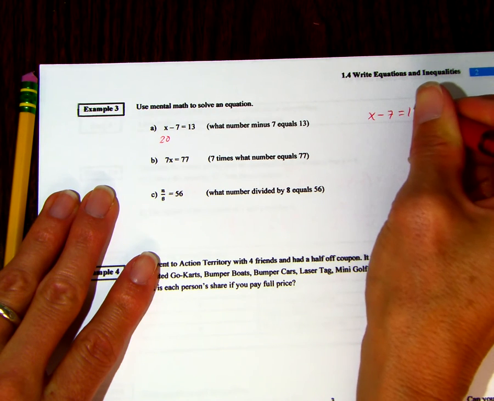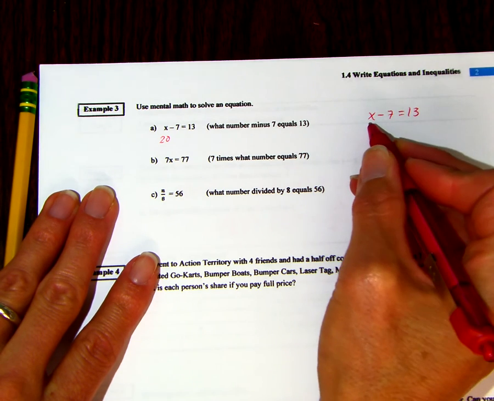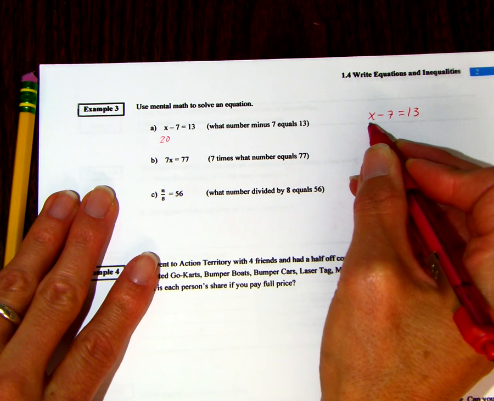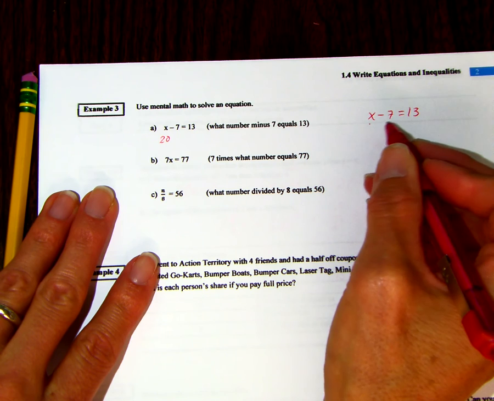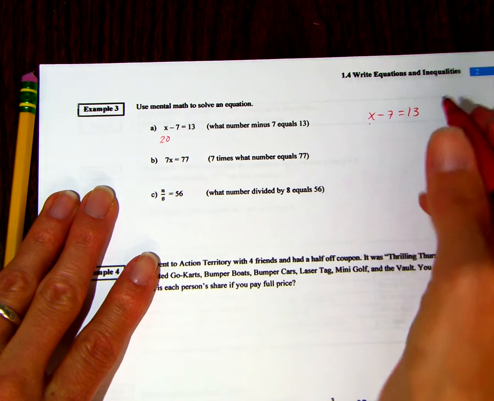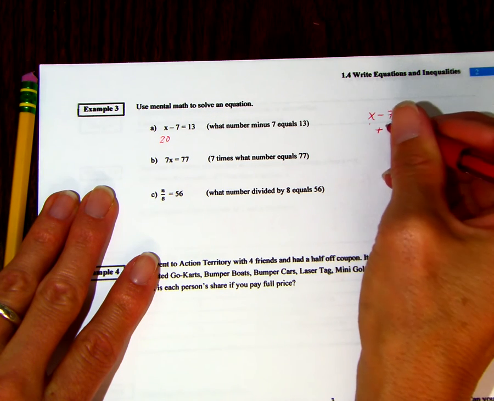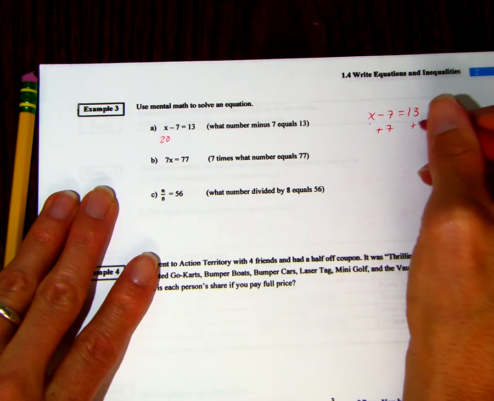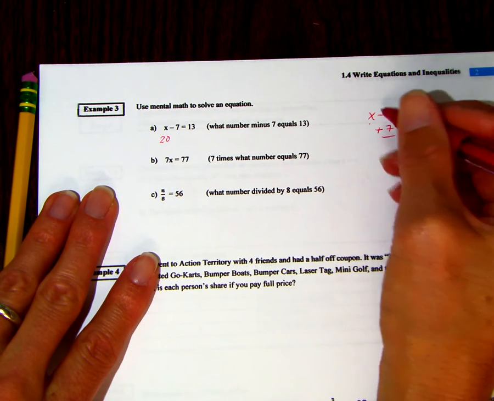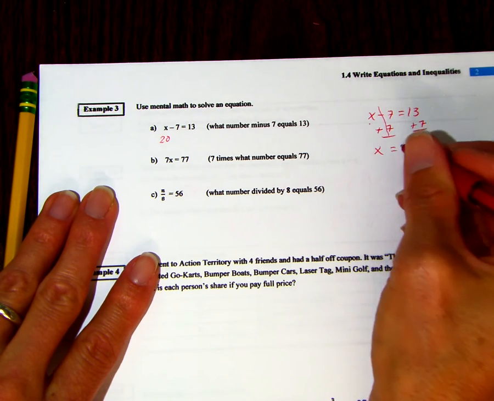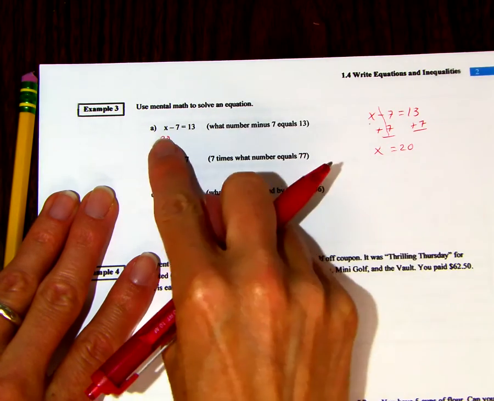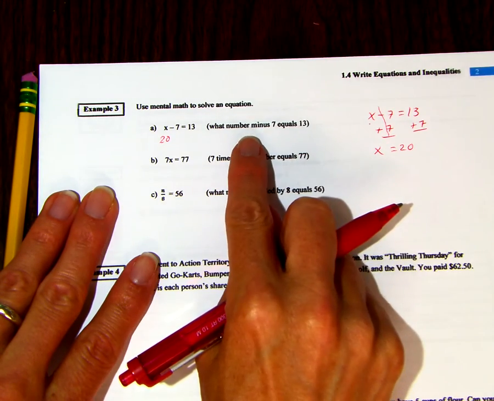When you're going to solve for a variable, you want this variable by itself. So what you have to do is undo everything that's happening. So we have a minus 7. The opposite of subtracting 7 would be adding 7. If I add it to this side of the equation, I'll add it to this side of the equation also. These will cancel. X is equal to 20. So algebraically, sometimes these problems are a little bit easier to work out.